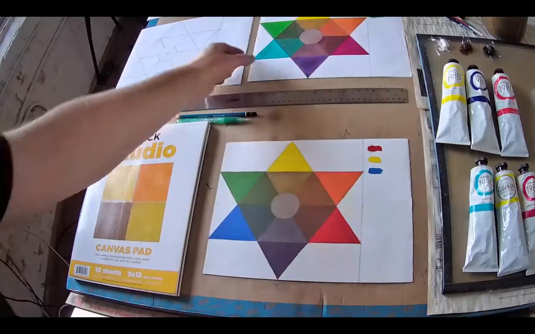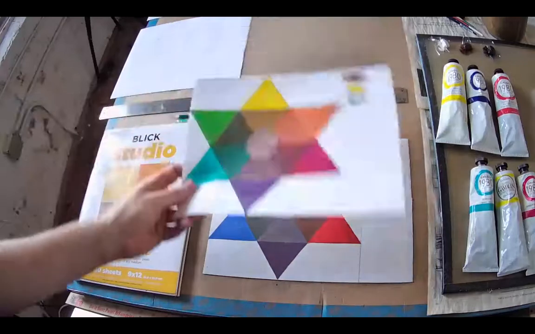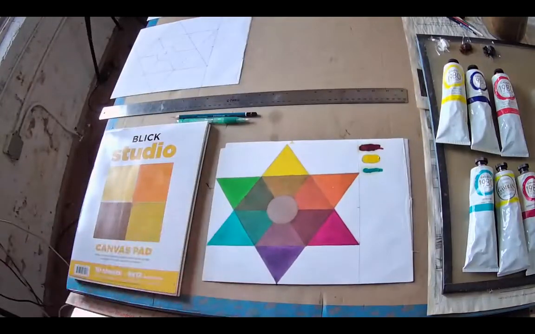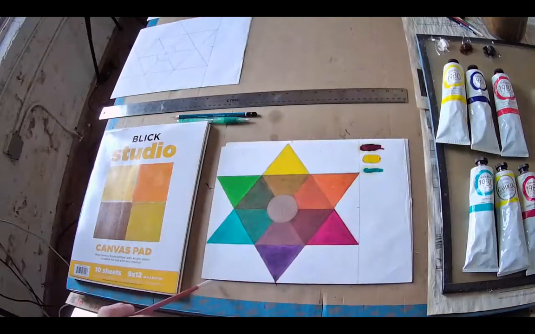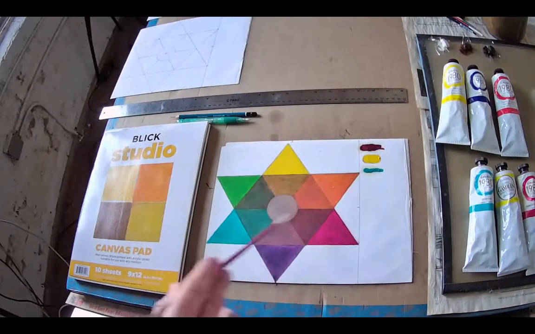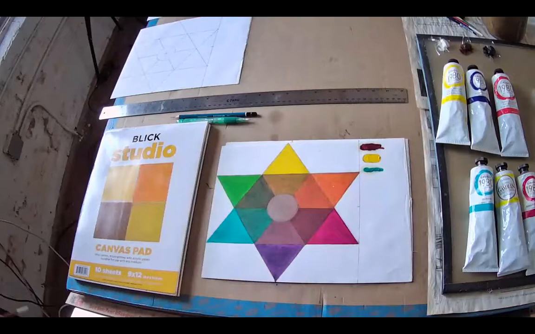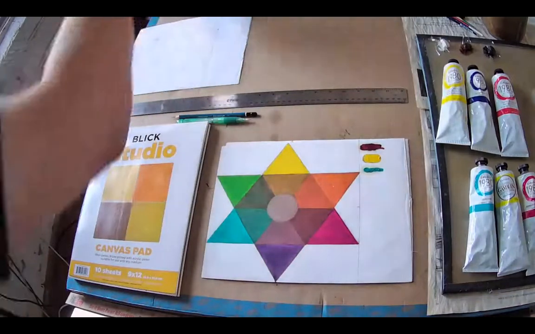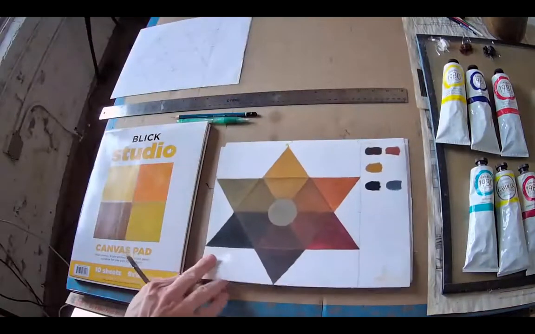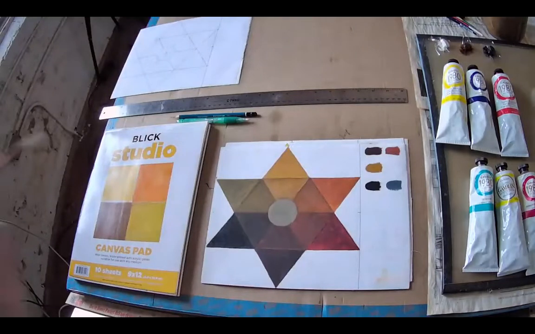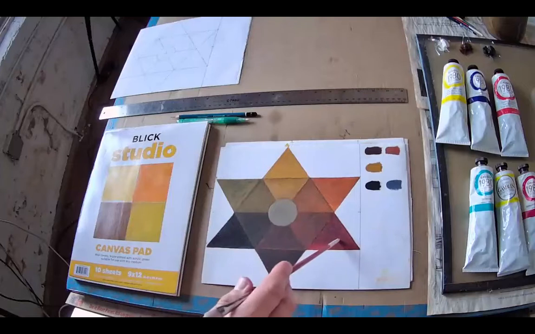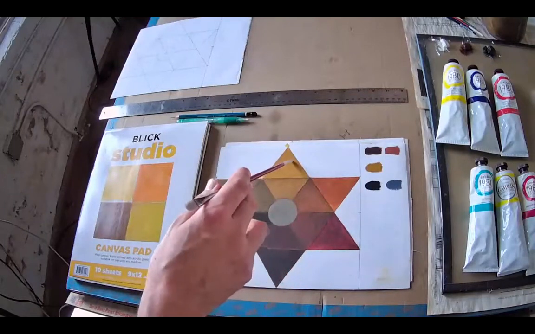And then I'm going to be asking you to do a version of the cyan, magenta, yellow color triad. So cyan, magenta, and yellow. And then I'll also be asking you to do a color star using the color triad of Payne's gray, transparent red oxide, and yellow ochre.